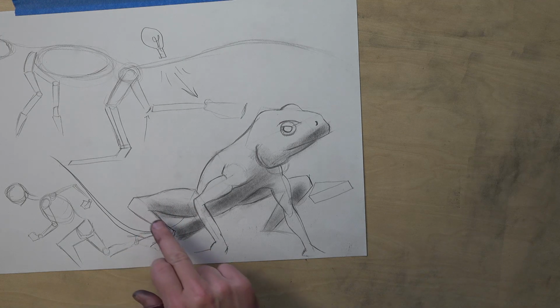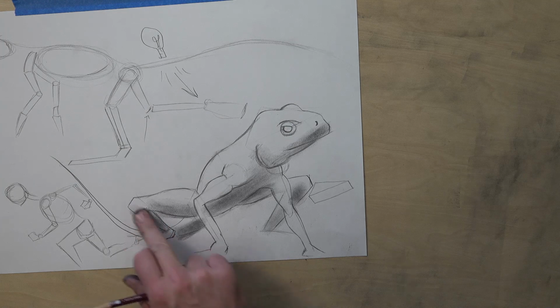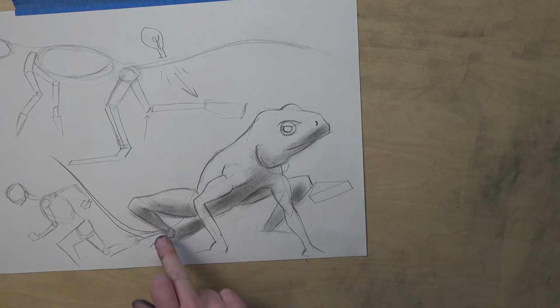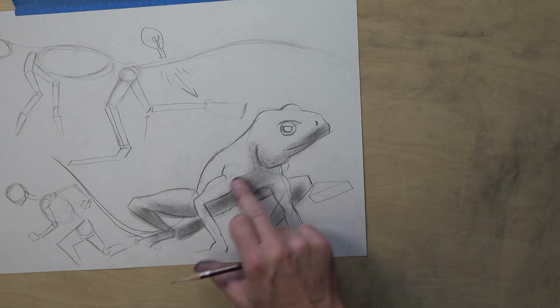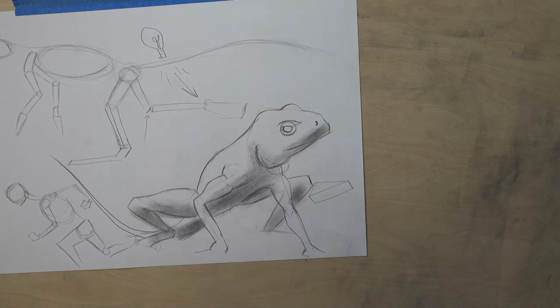Now here's the lower leg. The lower leg is going to go into shade like so. And there we have it. We have most of the body more or less shaded in.